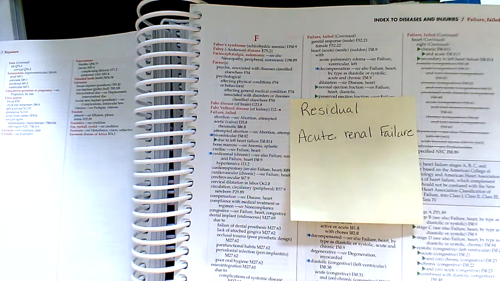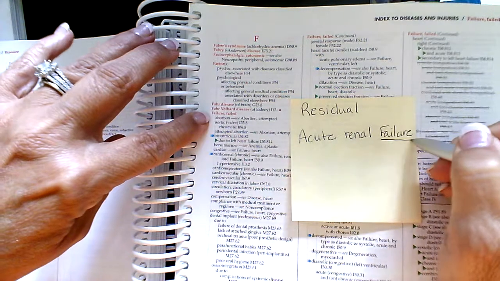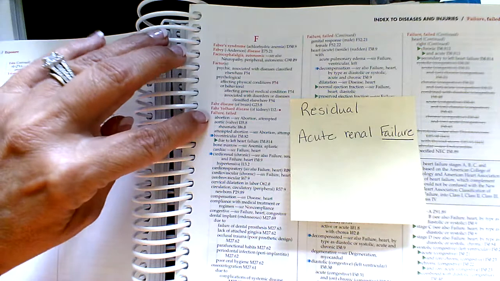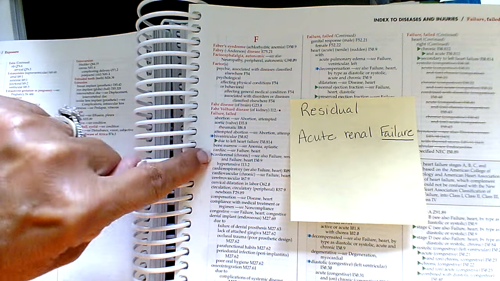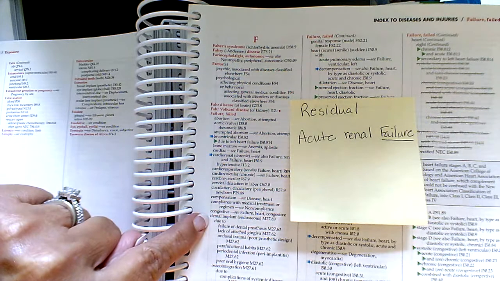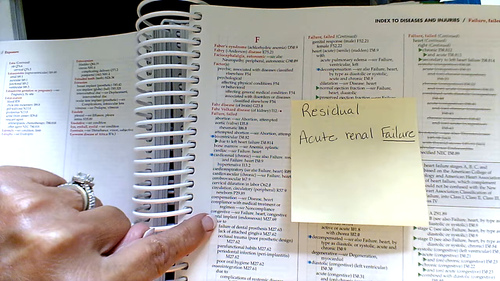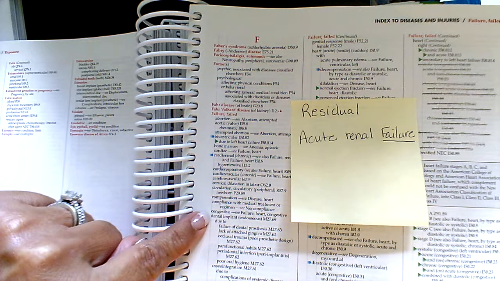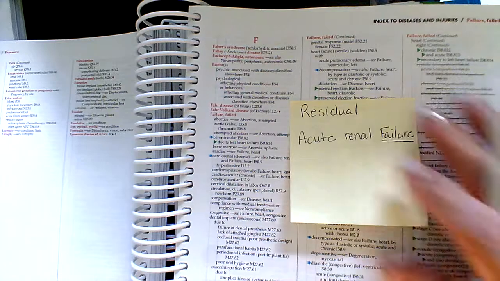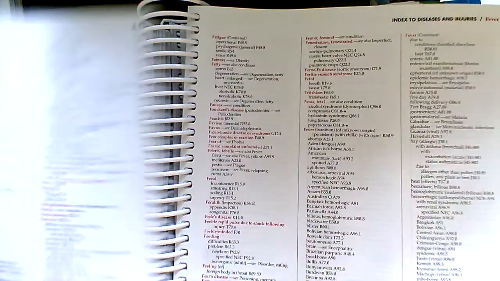Now we want to look up our subterms. If failure is our main term, renal will be our subterm. Subterms are found in the first indentation, the first subterm, and then anything about that subterm, if there's more to be determined, will be indented under there as well. So we want to look up renal. Let's scan through, and it's in alphabetical order. Move over to the next page.